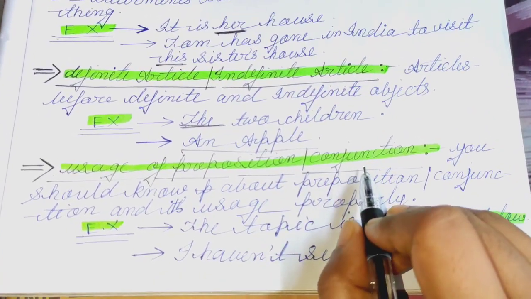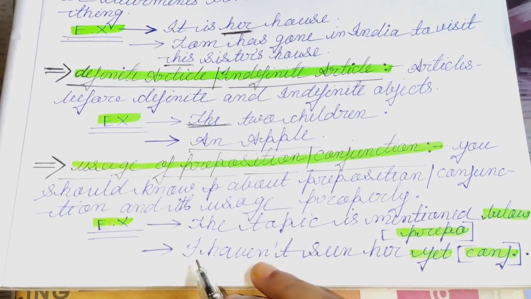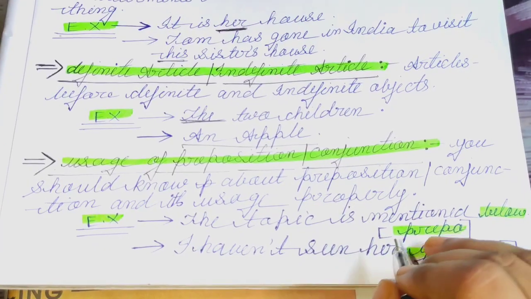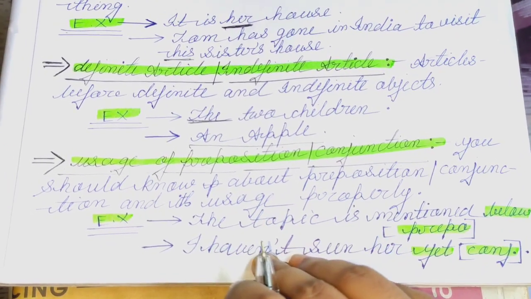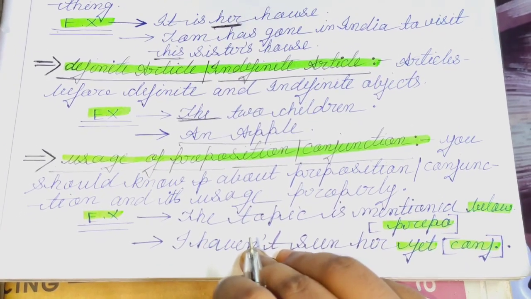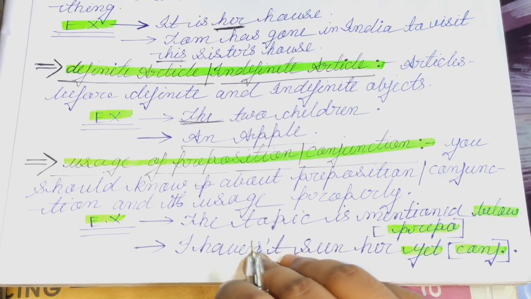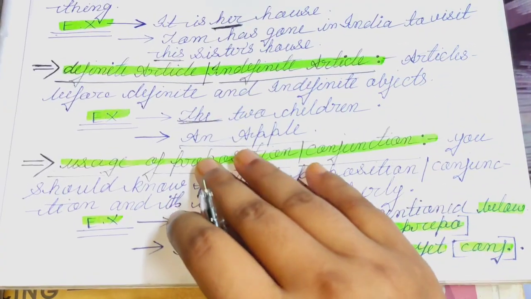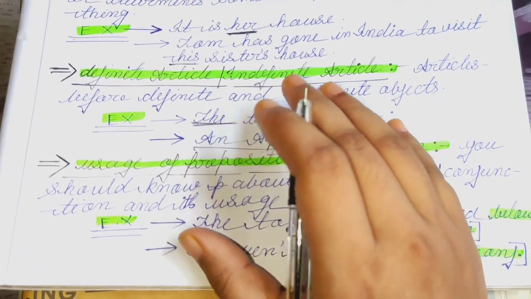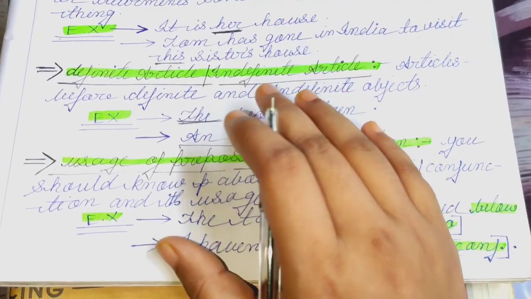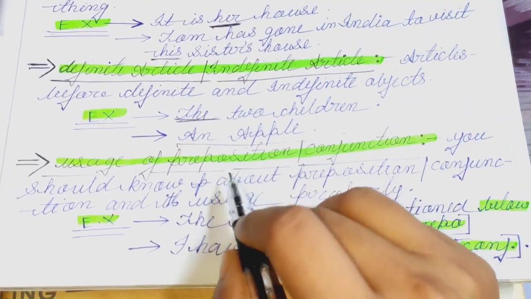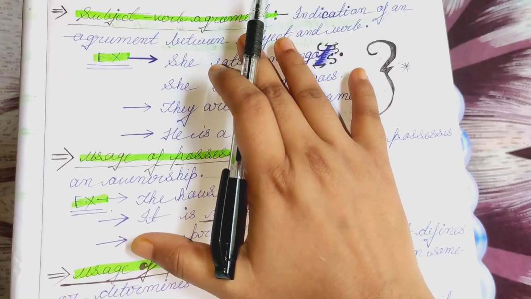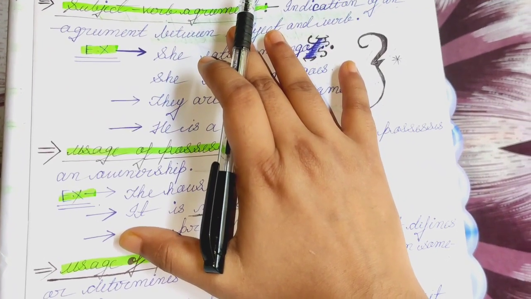If I talk about conjunction, then with this example we can sum up: I haven't seen her yet. Here yet is an example of a conjunction, because I haven't yet got the opportunity to meet or see someone. And here yet is working as a conjunction because it is connecting two clauses in a sentence. That is why it's known as a conjunction. So these are the 5 tricks to solve error correction without making any mistake.